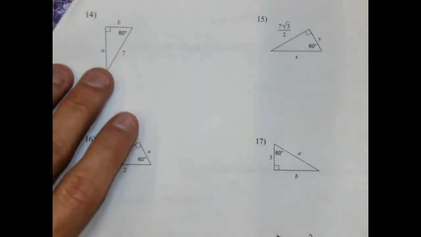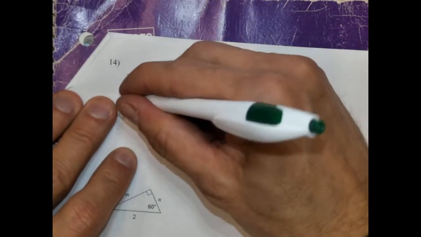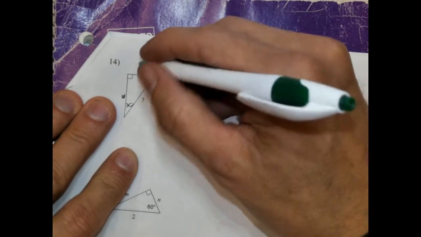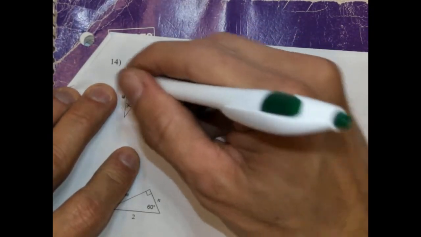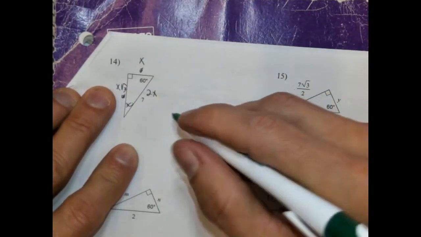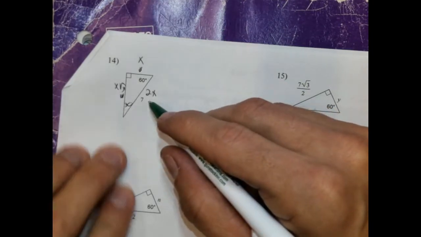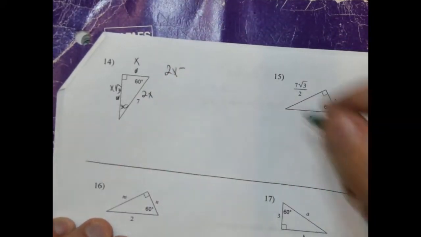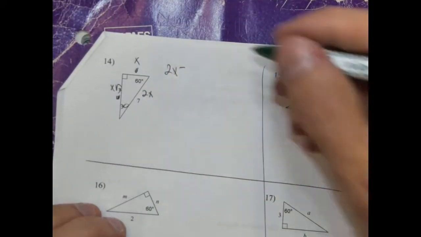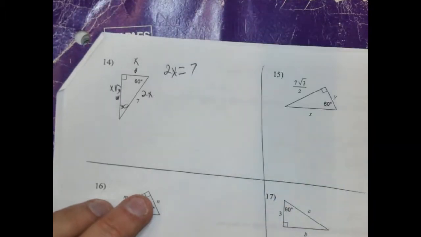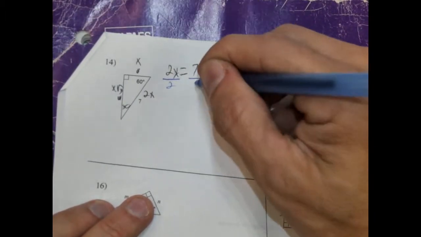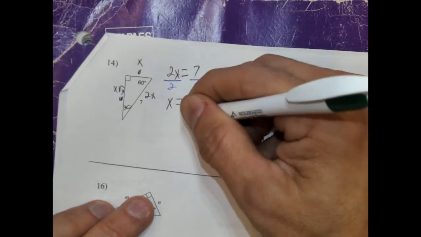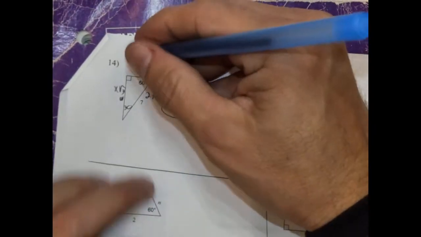Okay. So here, first let's get rid of these variables. They drive me crazy. There you go. All right, so 30, this is x. This is 2x. This is x radical 3. So they give us 2x. So we're going to solve for x. Actually, let's split these up too. Hold on a second. There we go. Okay. So 2x equals 7. We're going to divide by 2. And x will be 7 over 2. So this is 7 over 2.